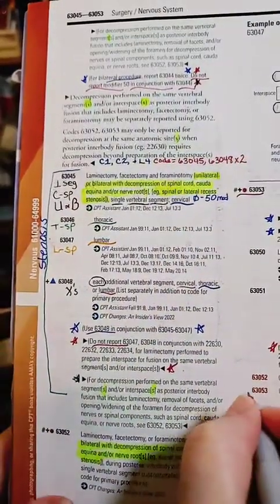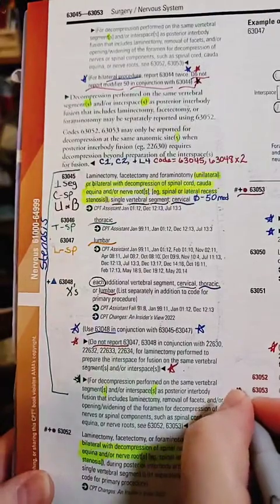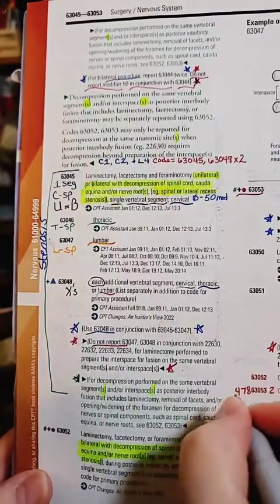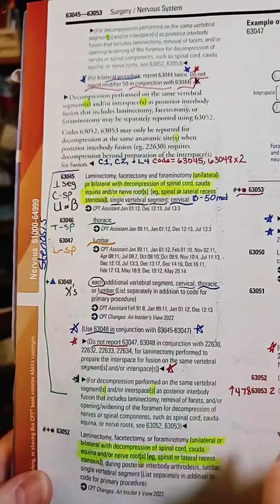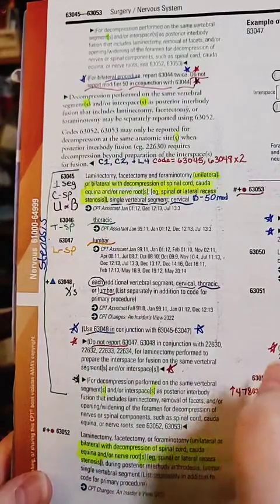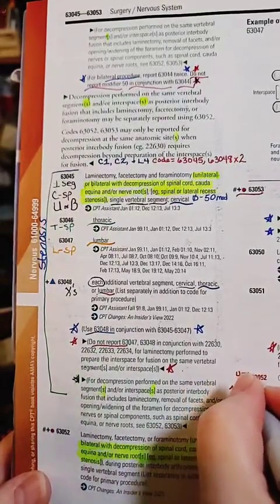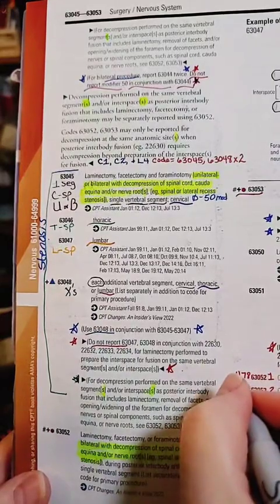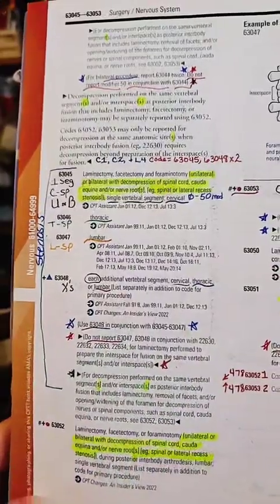So 53 is on 478 column 2, but it's right up above. And then 52 is on 478 column 1, and it is down yonder. There we go.